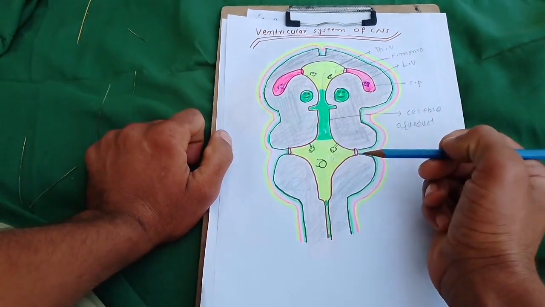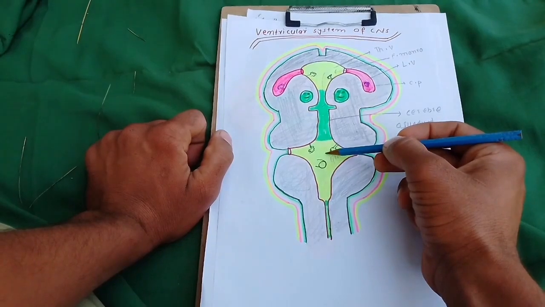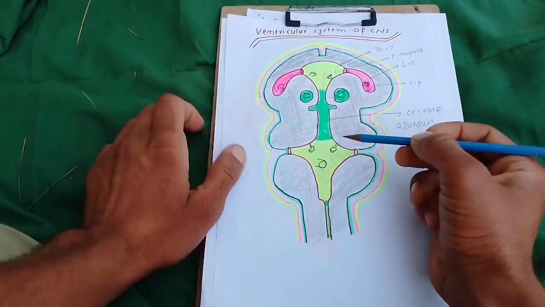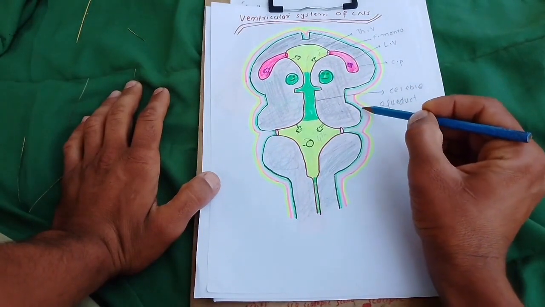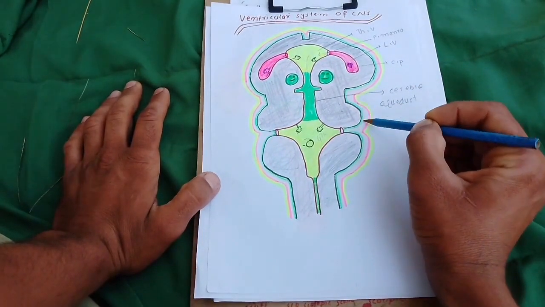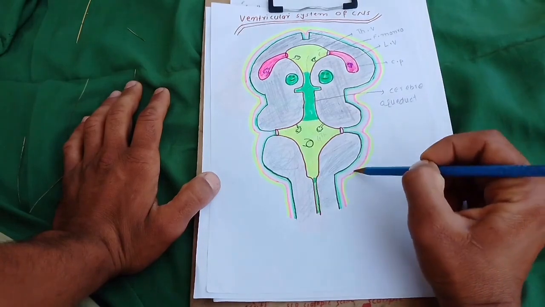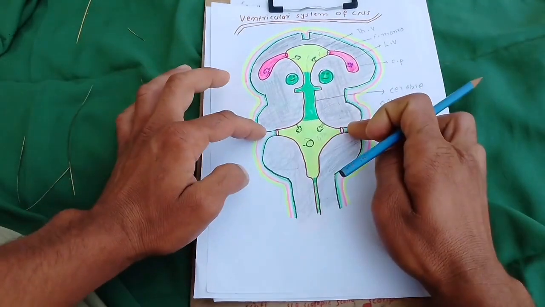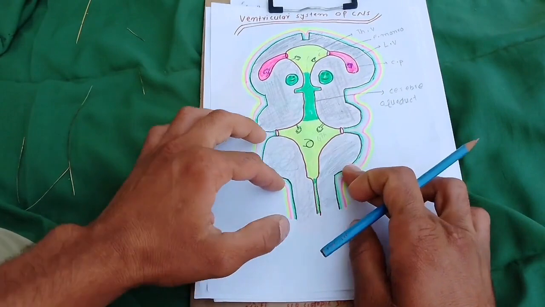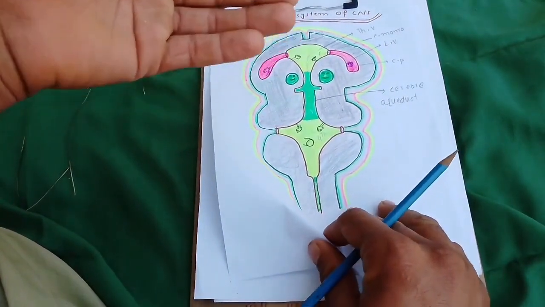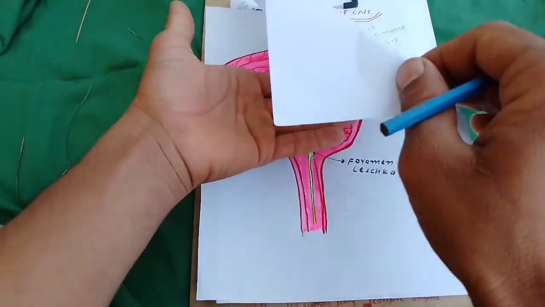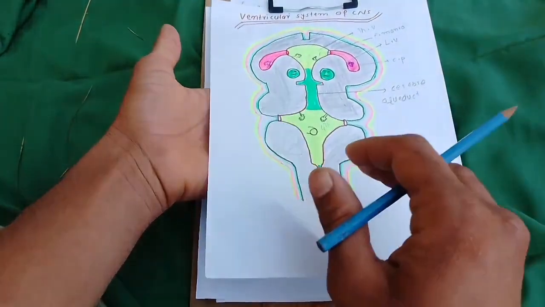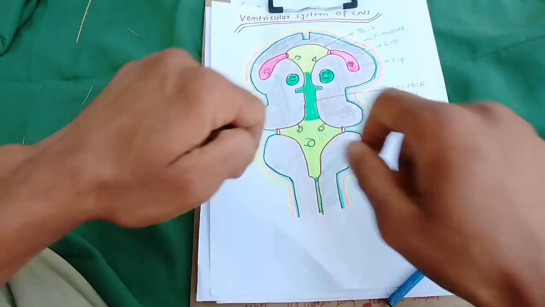This one is the fourth ventricle. The fourth ventricle is part of the hindbrain. As you can see here, this is the pons, this is the medulla, this is the pons, and this is the medulla cut section. While the cerebellum is present posteriorly, on the back side. This is the cerebellum, and these are the pons and the medulla.